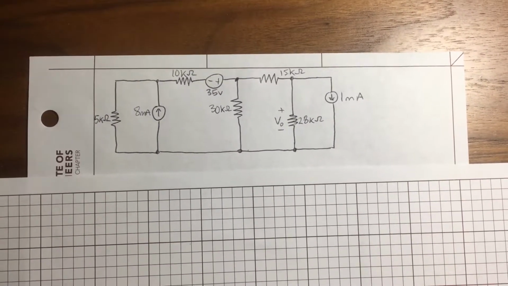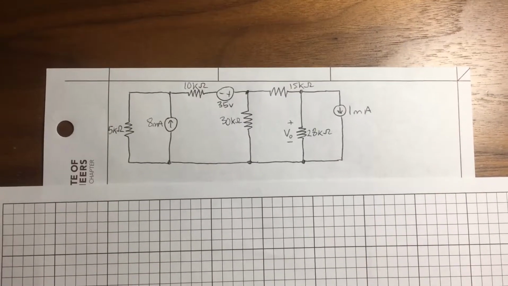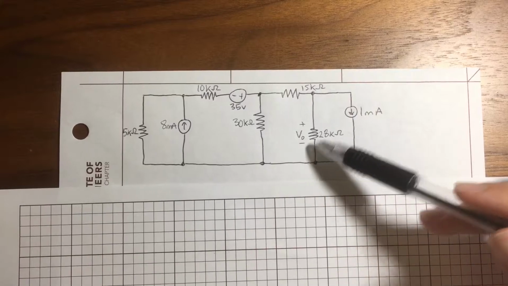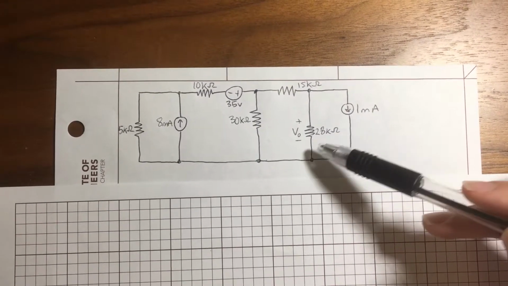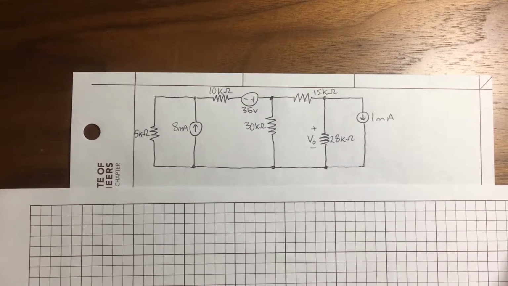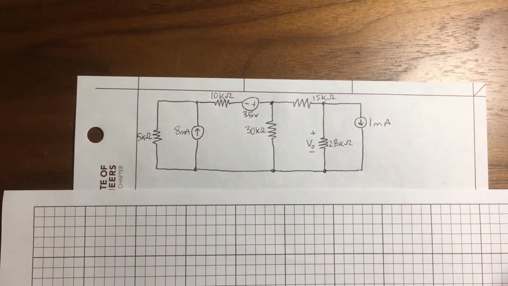Okay, so this is the circuit that we showed on the very first slide of this video. And we can go ahead and analyze the circuit, and what we're looking for is the voltage across this 28 kilo ohm resistor, and we're going to call that V0. So now that we know about source transformations, this circuit becomes much more simple to analyze.